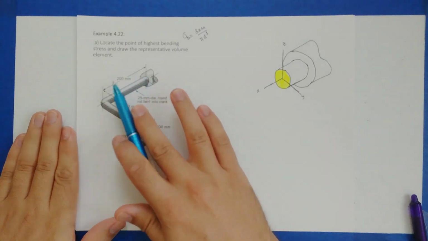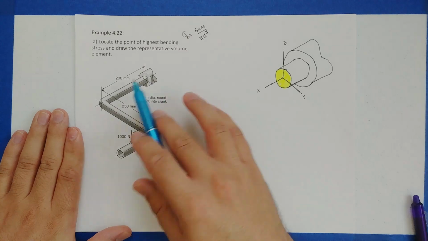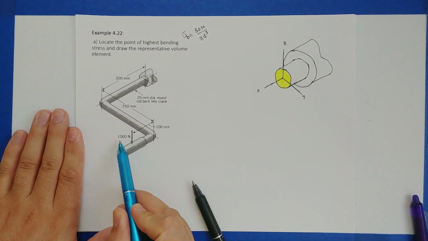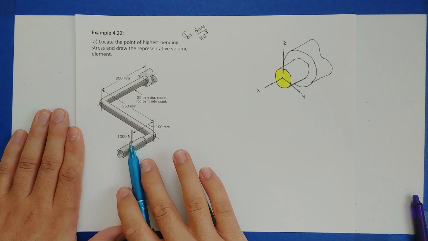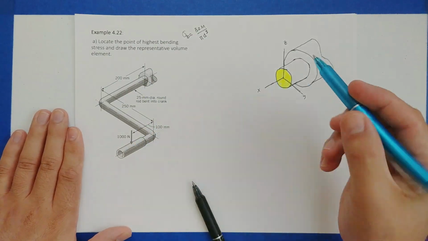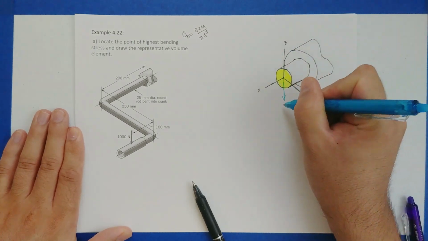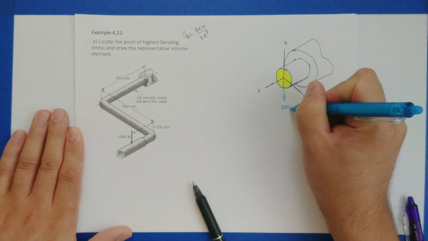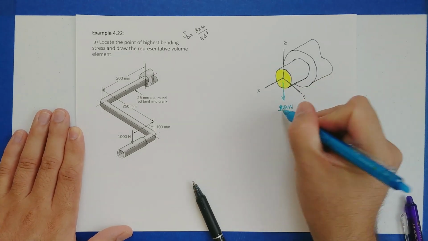Basically, I'm going to look at my bent rod over here, and I'm going to look at what forces are applying. In this case, I only have a 1,000 Newton force going down. So I'm just going to take this force, and now I'm going to put it right over here. 1,000 newtons straight down. You can barely see that one.